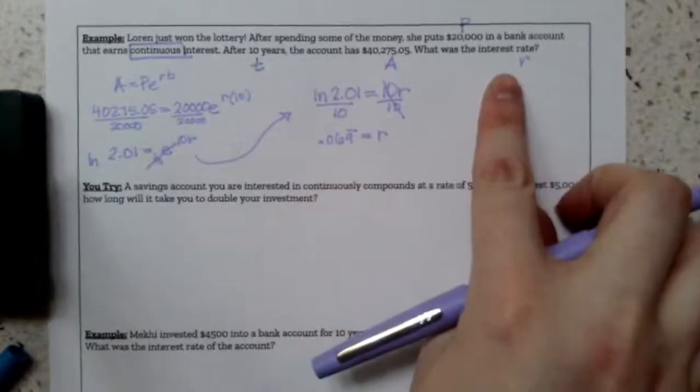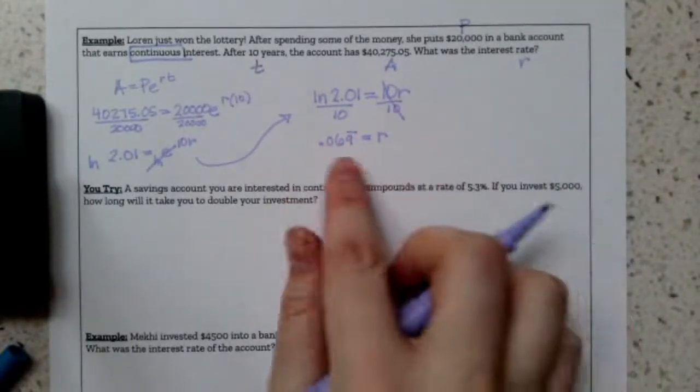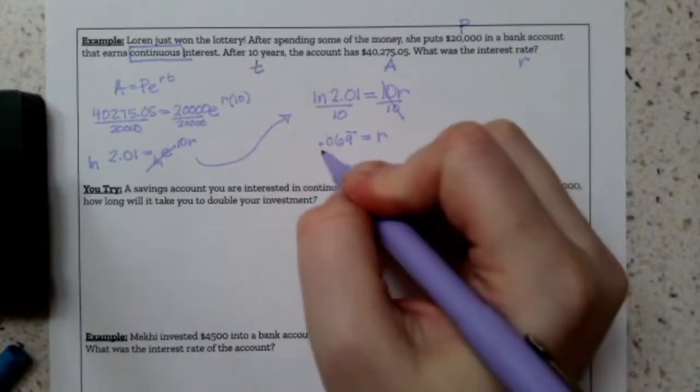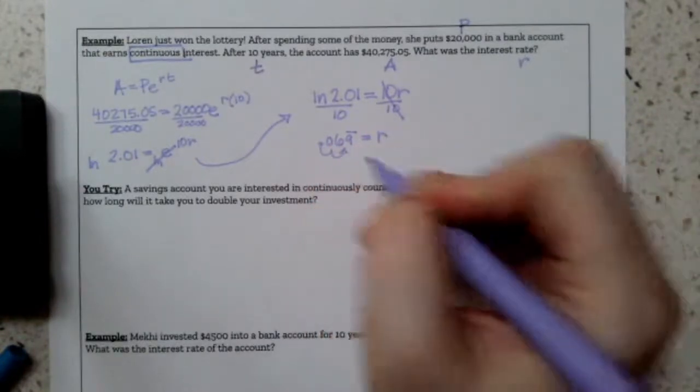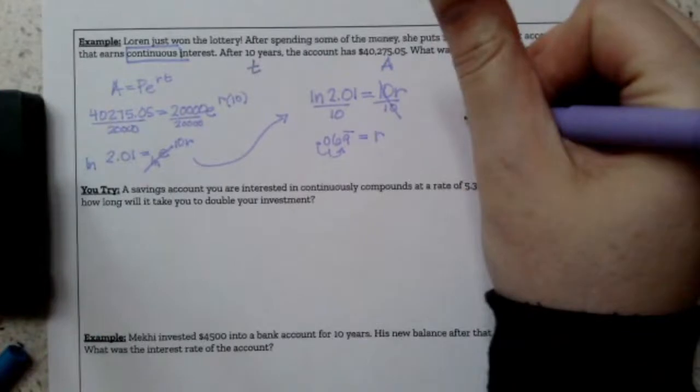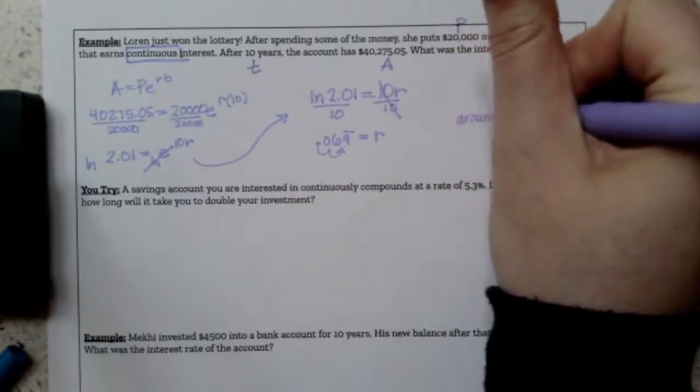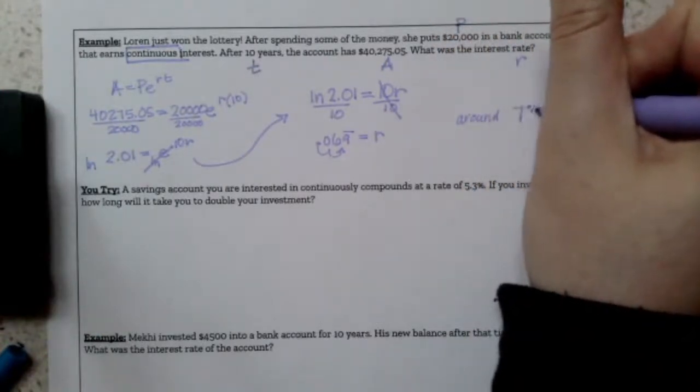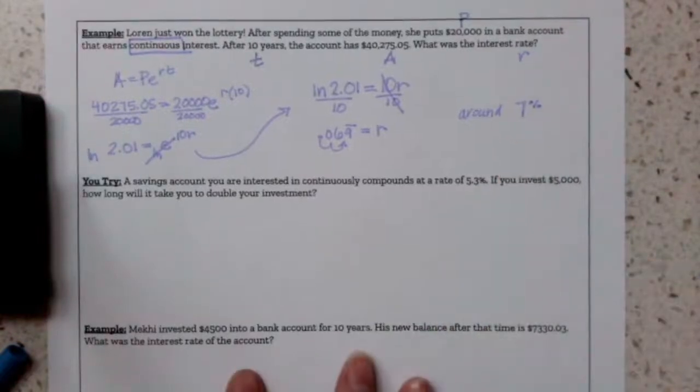And so it's asking for our interest rate. Remember, interest rates are usually in percentages. So I would just want to change this to a percent by moving my decimal 2 spots. And so it's 6.9%, but I'm going to say around 7%. And that is our interest rate.